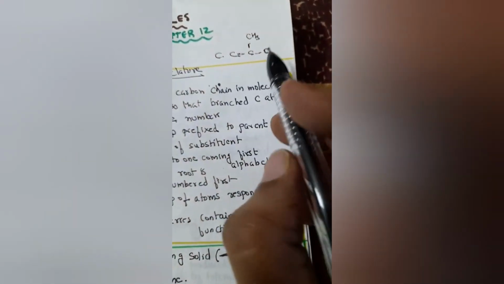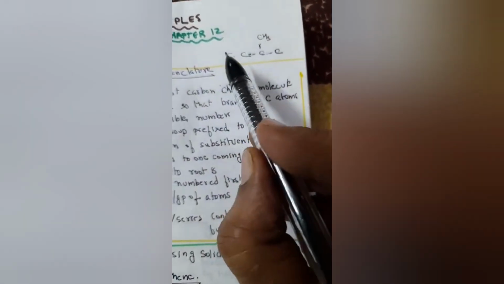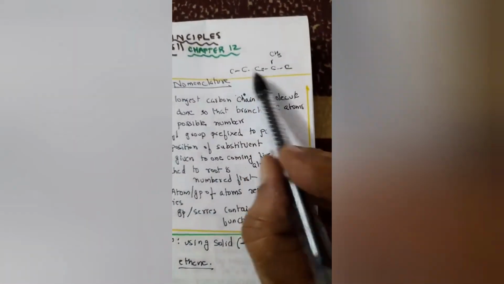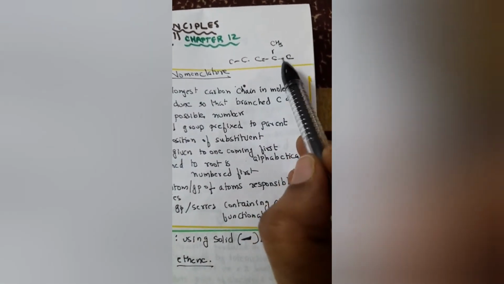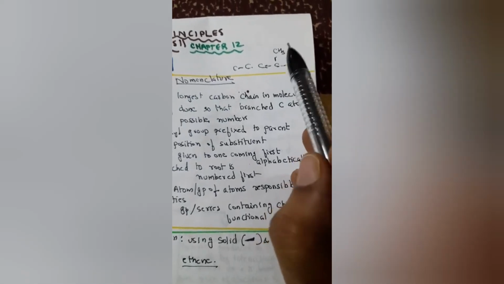So here there is one branch like this. See, if this is the chain, you can either take it this way or you can include one more carbon atom. So this is the longest chain, right? Now this carbon atom is having the alkyl group attached to it.